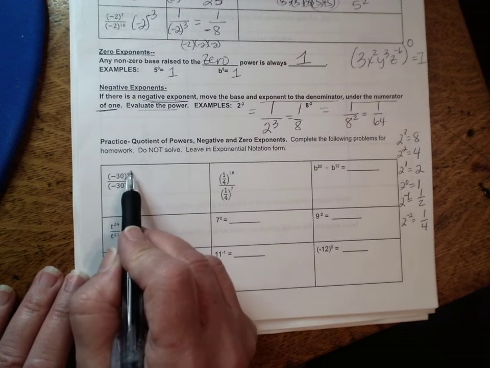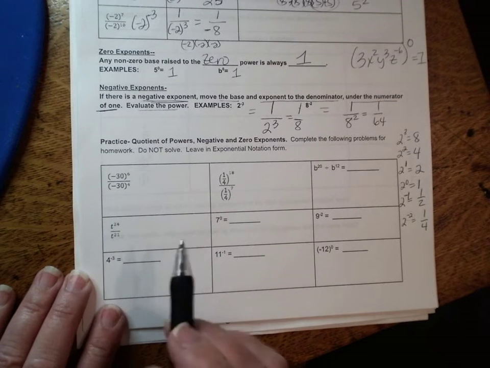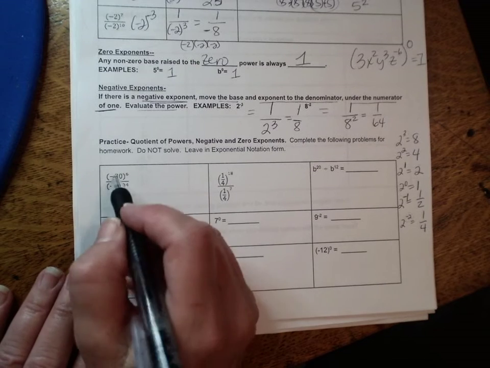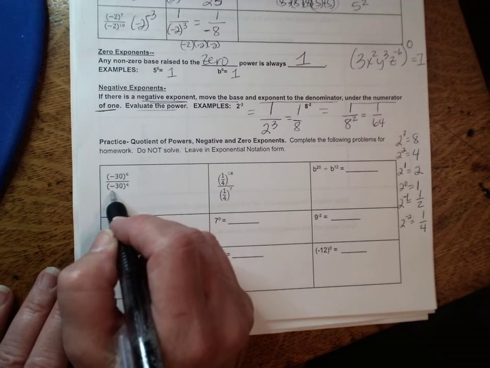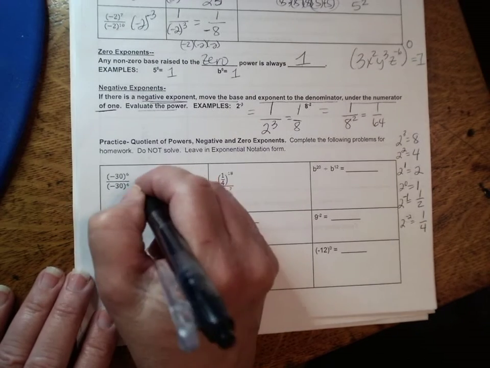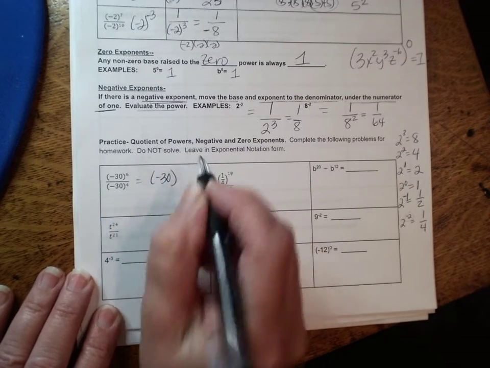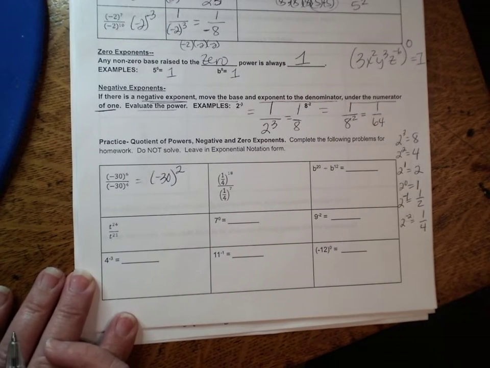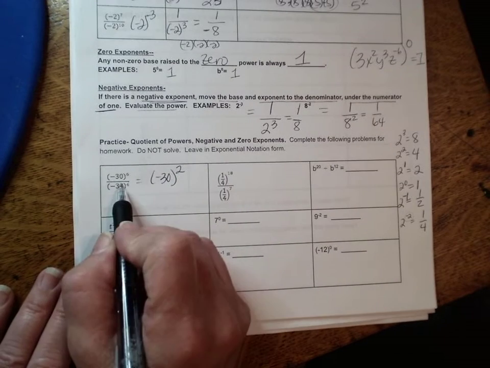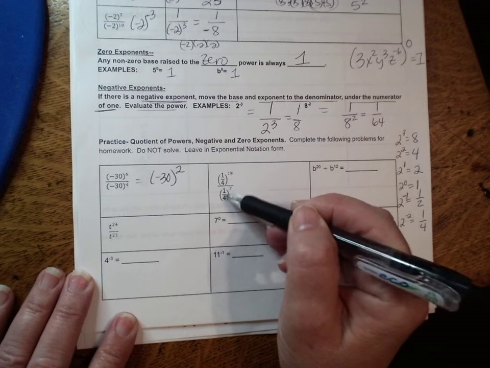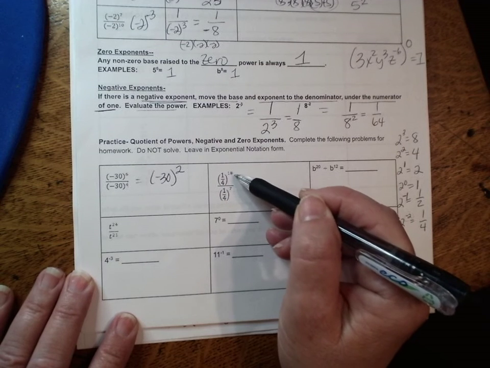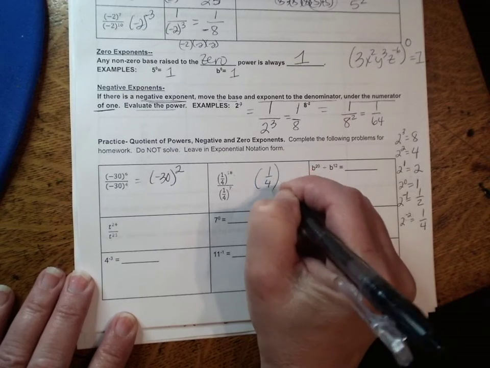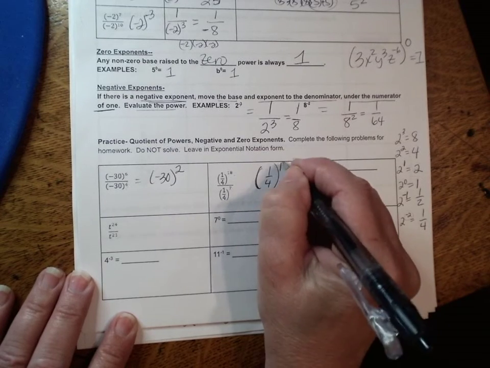Again, when you have quotient property, subtract the exponents. But then when you get to negative ones, you might need a little bit more help with it, and I totally understand. So negative 30 to the 6th power divided by negative 30 to the 4th power. This is going to be negative 30 to the what power? Good. 2nd power. Subtract. It's the same base. 18 minus 7. Notice there's 18 in the numerator and 7 in the denominator. So it's going to be 1/4 to the 11th power.